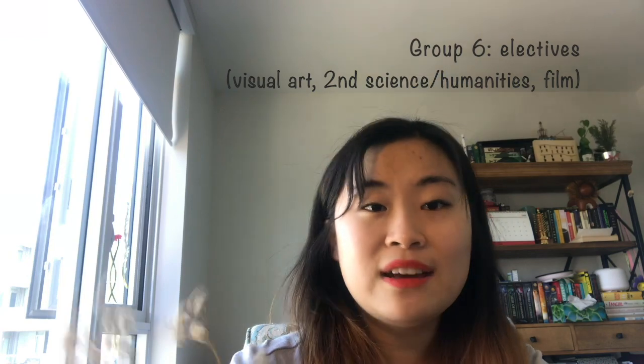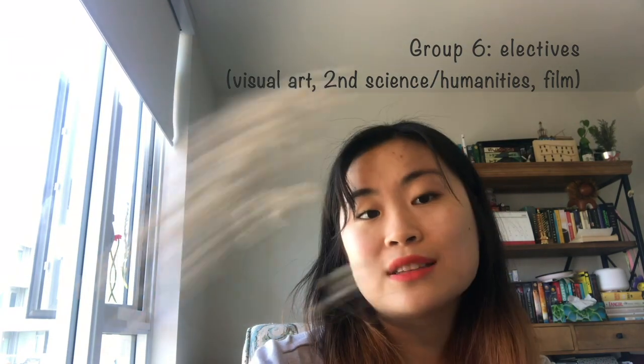Group 6, arts. This is an interesting one. I didn't take an art. I took a second science, which for me was physics, which I hated. A lot of people usually skip out on art to take a second humanity or a second science to fulfill their university requirement. And I think those are all my tips and tricks.